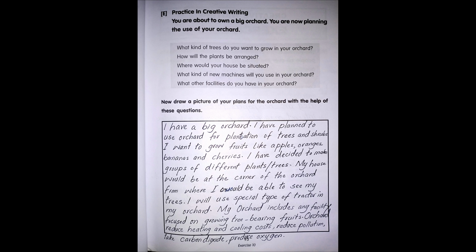Where would your house be situated? What kind of new machines will you use in your orchard? What other facilities do you have in your orchard? Now draw a picture of your plans for the orchard with the help of these questions.